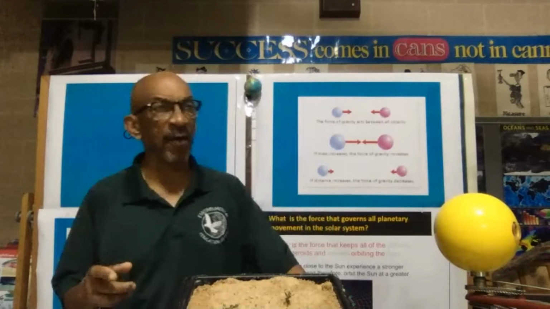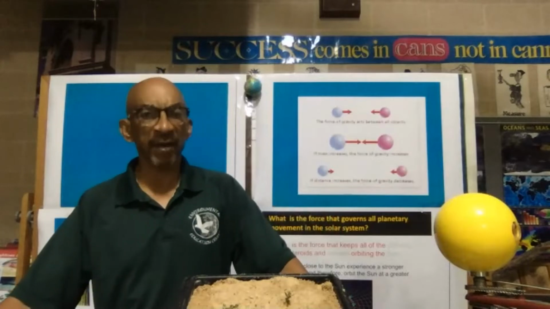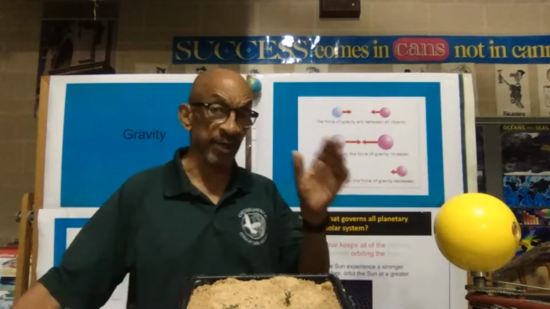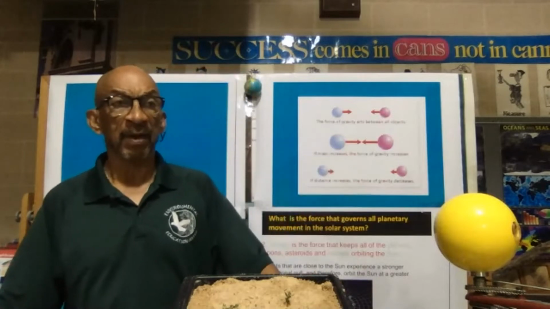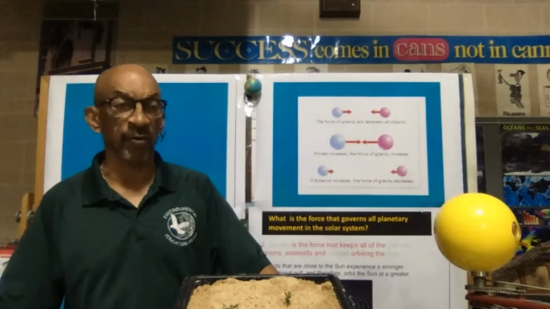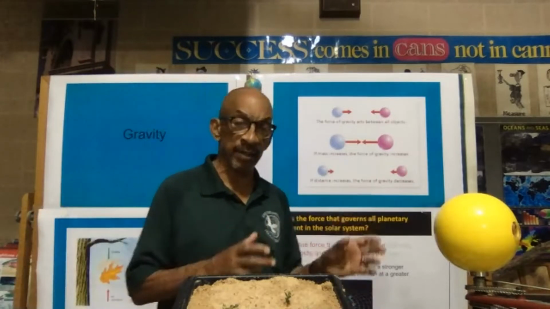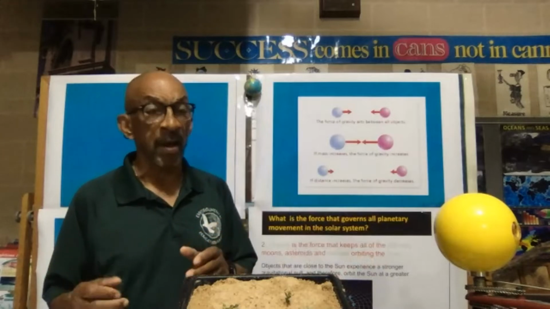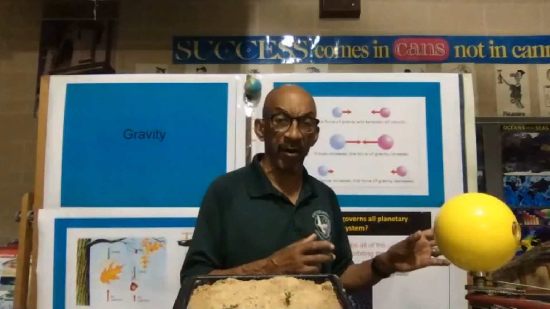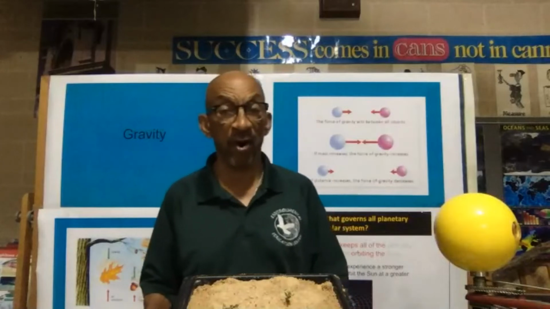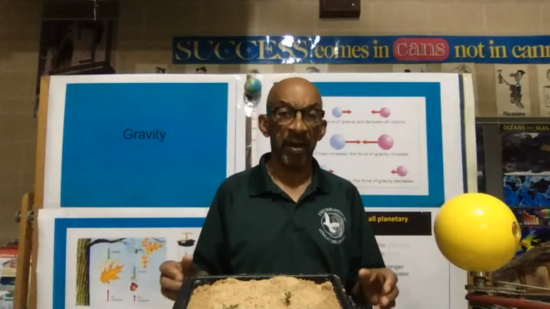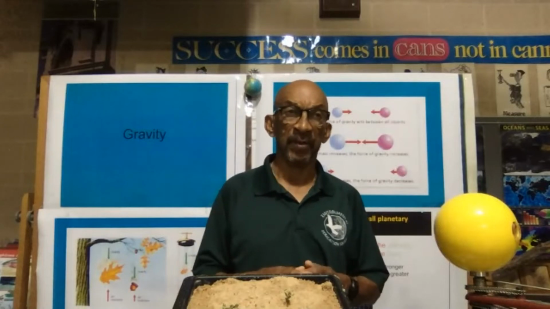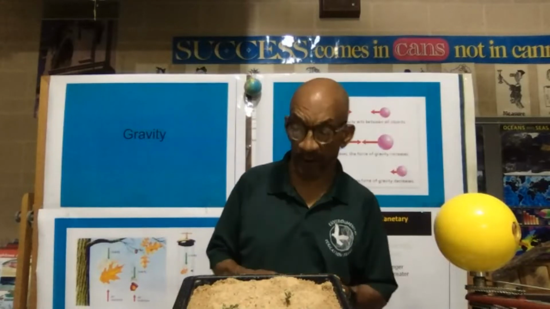A perfect example would be if we launched a spacecraft from the planet Earth headed to Mars. Of course, the gravity of planet Earth would be affecting that spacecraft until it got quite a bit of distance from Earth. And the closer it got to the planet Mars, the gravitational pull of Mars would become stronger, and that spacecraft would have less resistance in trying to get to Mars, okay?